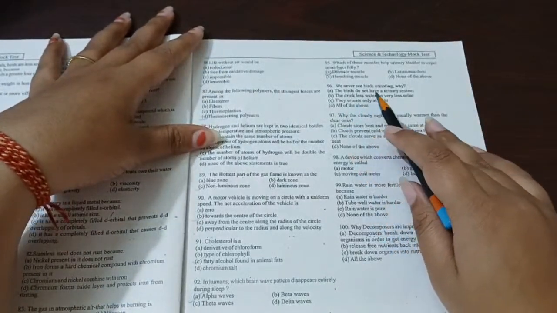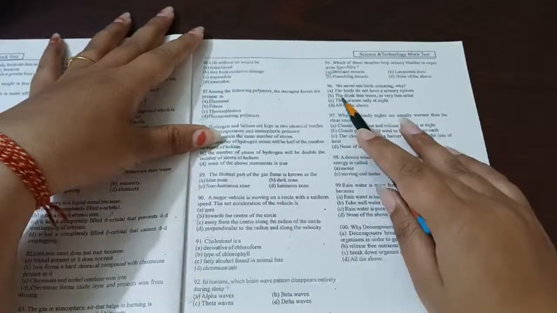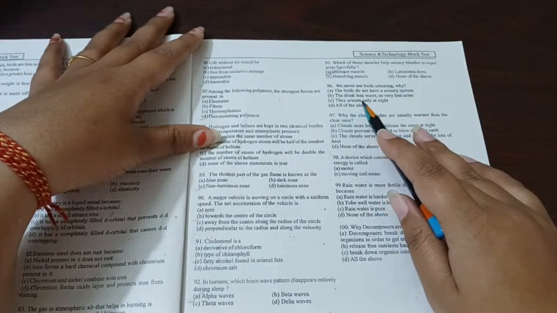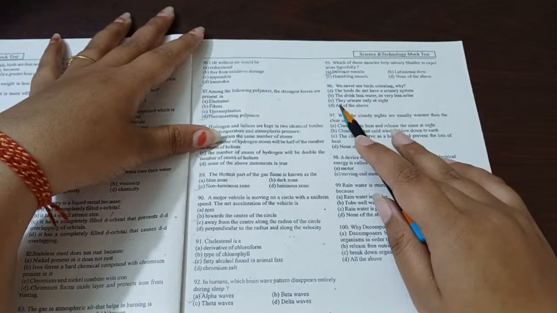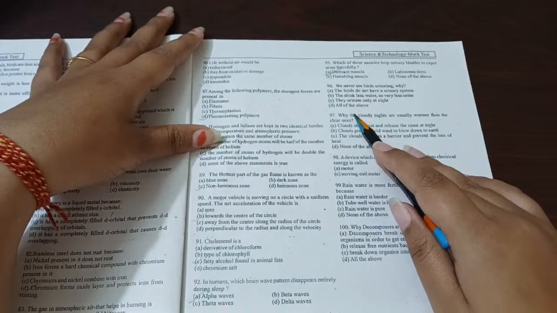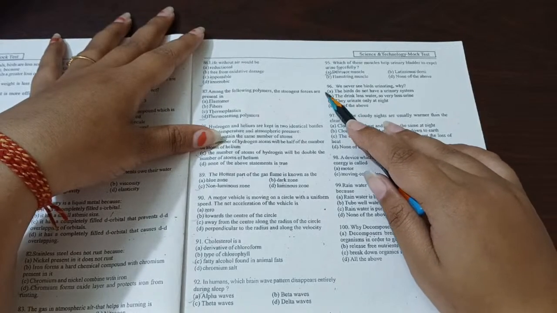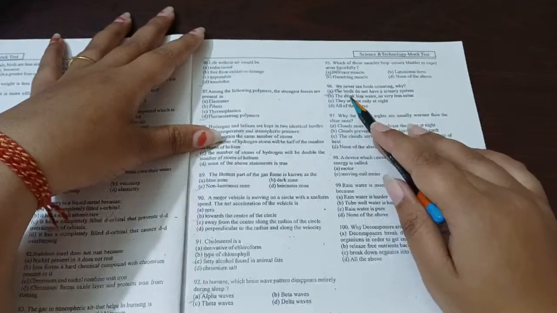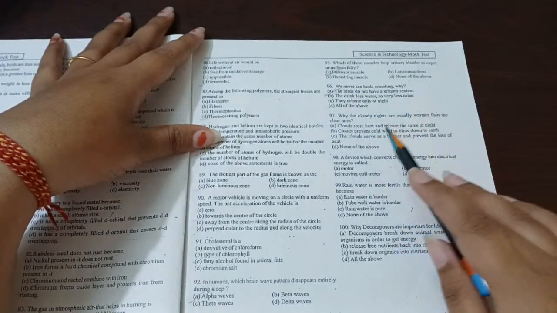We never see birds urinating. Why? The birds do not have a urinary system. They drink less water, so very less urine. They urinate only at night. All of the above. तो इसका आंसर है ऑप्शन सी, नहीं, ऑप्शन ए, the birds do not have a urinary system.